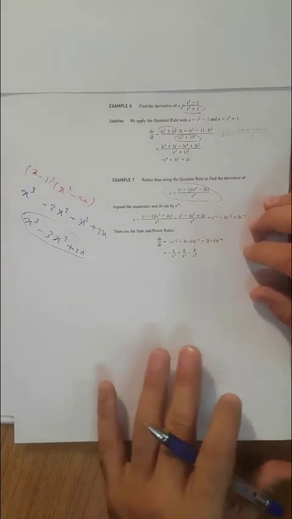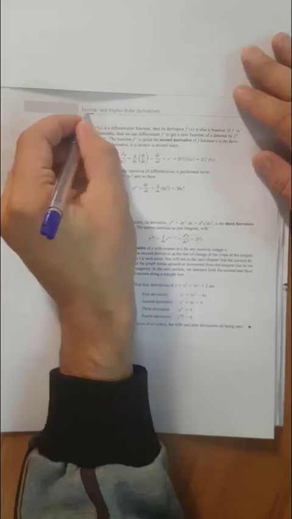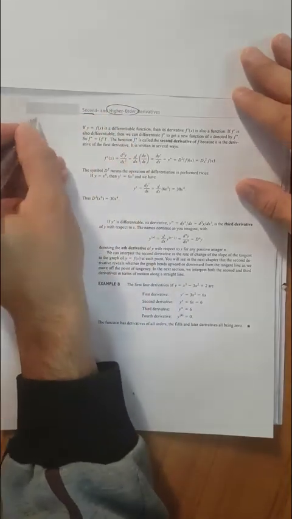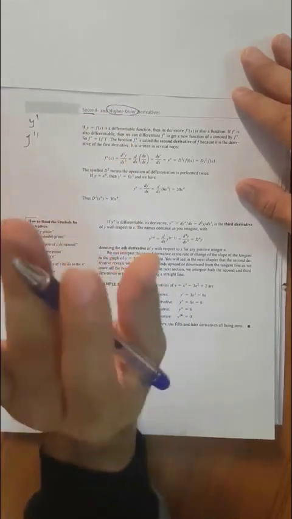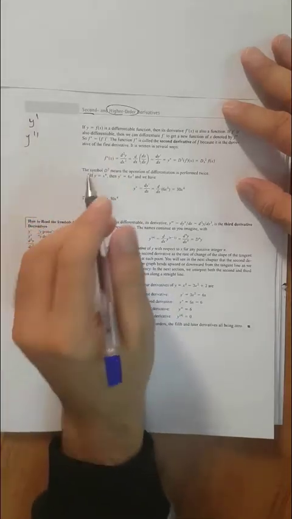And there's the second in page number 5. We're going to talk about second and higher derivatives, meaning the second and more derivatives.